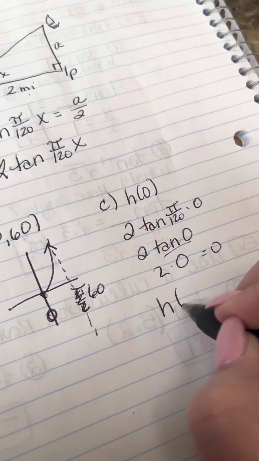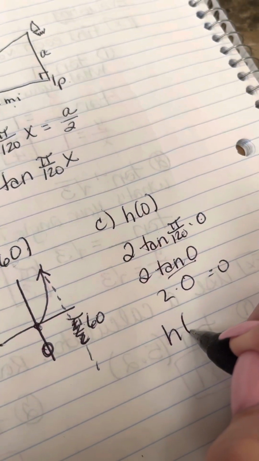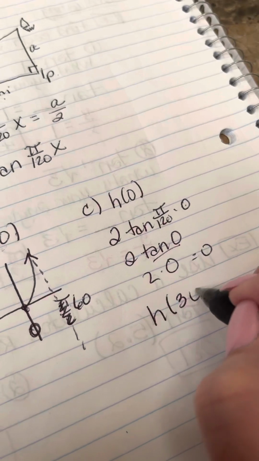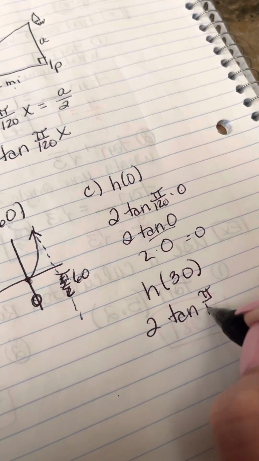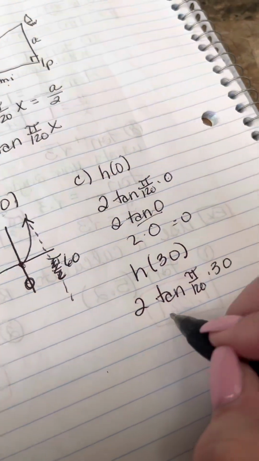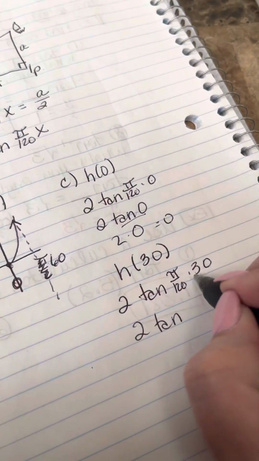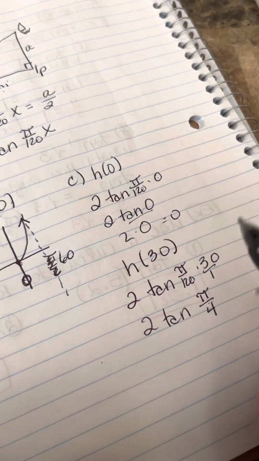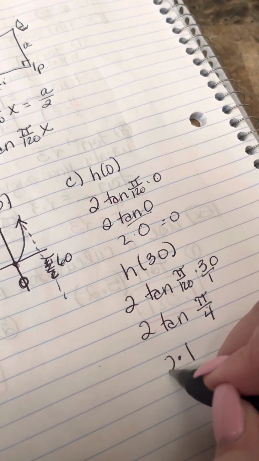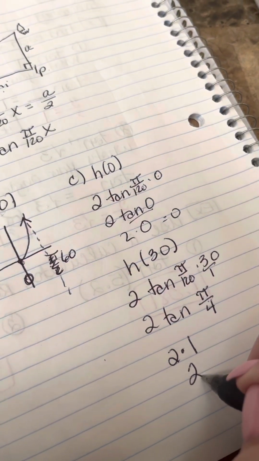And then h of 30 is 2 times the tangent of pi over 120 times 30. Pi over 120 times 30 is pi over 4. The tangent of pi over 4 is 1. Memorize those tangent values. Times 2 is 2.